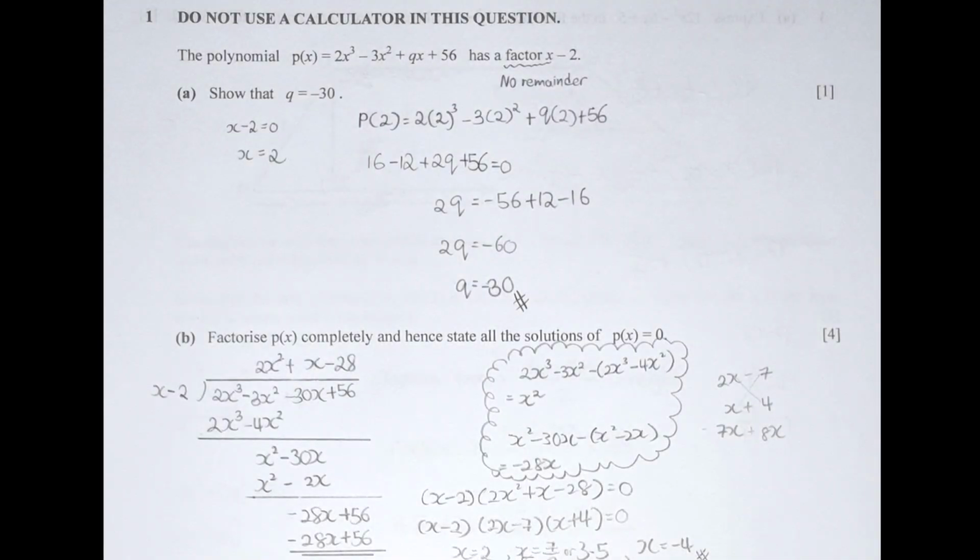The paper that we are covering today is the specimen paper for additional mathematics. For the first question here, this is from the polynomials topic, and they gave you the factor x minus 2. This factor here plays a key role.